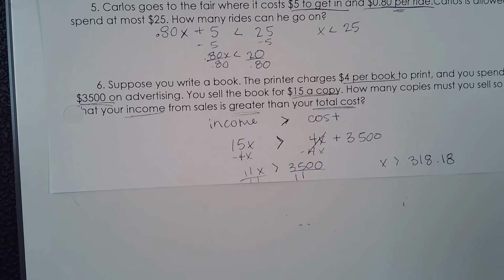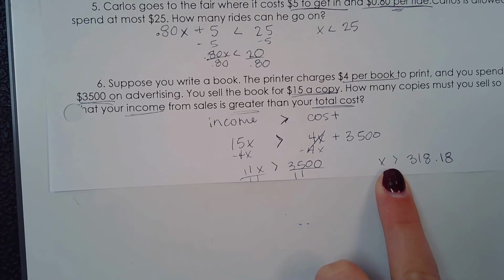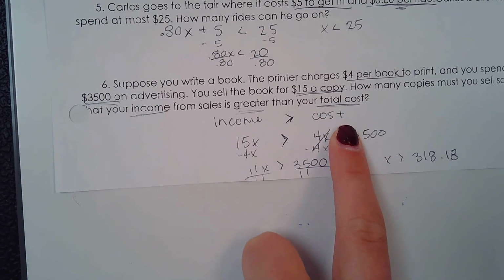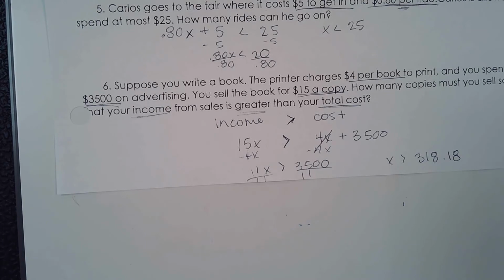Is it gonna be 319 or 318? What do we think? Why do we think 319? It says greater than, so that tells you to round up. Also, we want to make sure that our income is more than our cost, right? So you gotta make more. You gotta break even. So yeah, I would round up to at least 319 books.